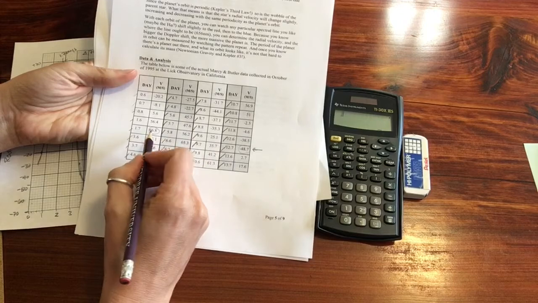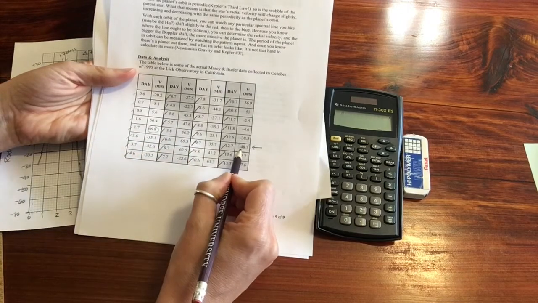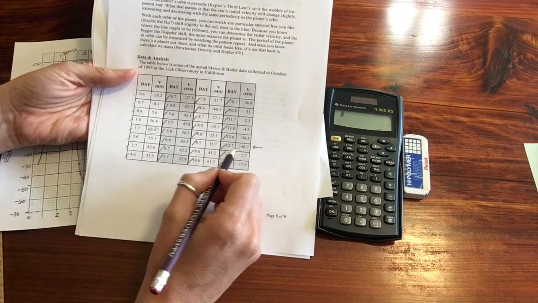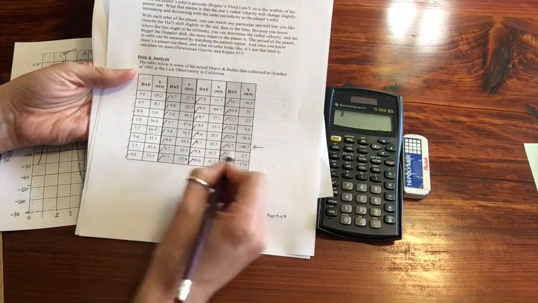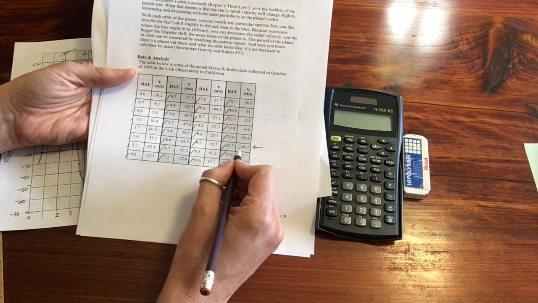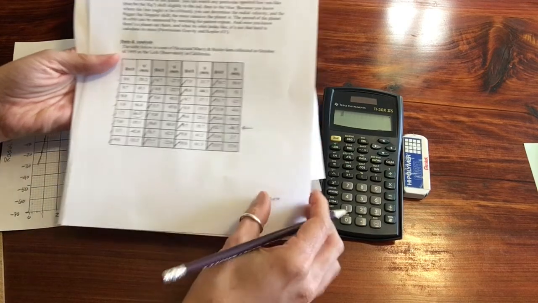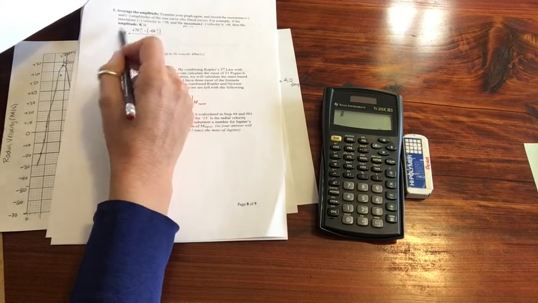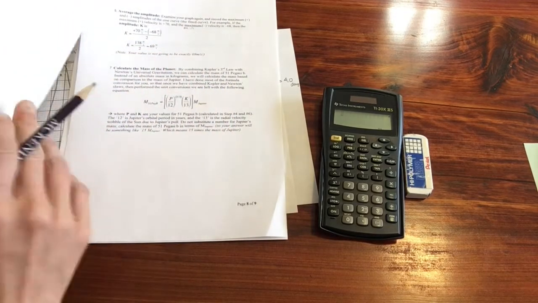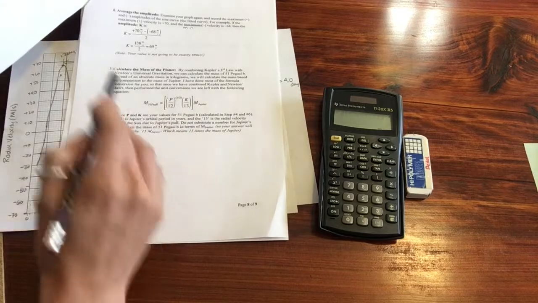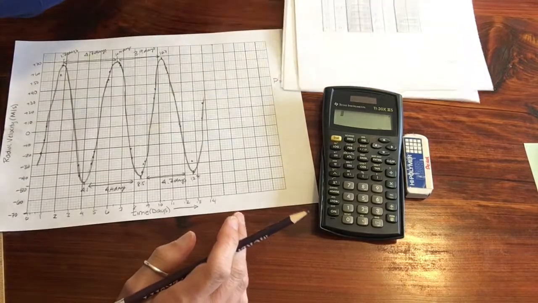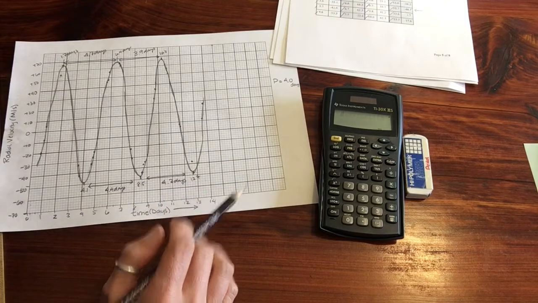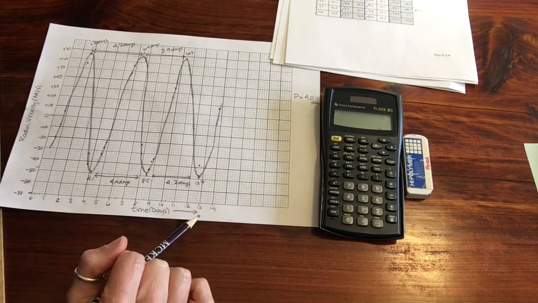So 66.8 and minus 48.7. You'll subtract them, 66.8 minus negative 48.7, and divide by 2 to get the amplitude. From the amplitude and the period, you'll be able to determine the mass of your planet in terms of Jupiter masses. I hope that helped you out a little bit on plotting for this lab.